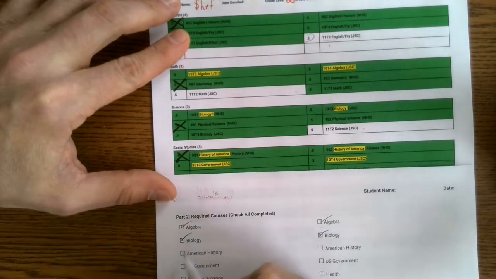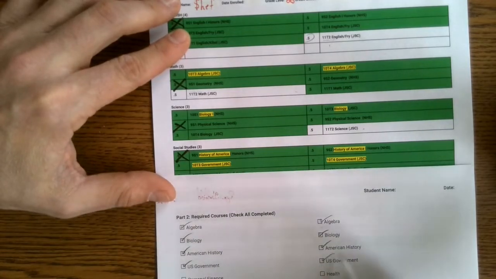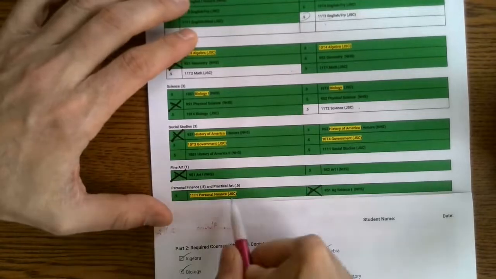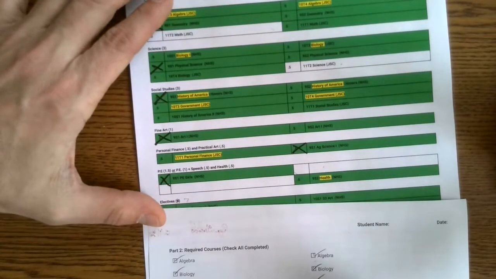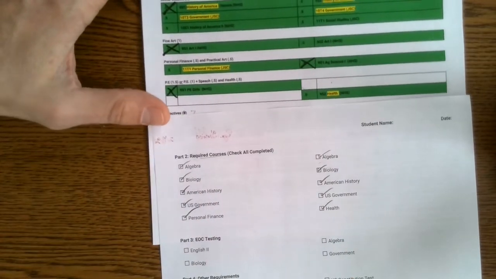American history? Twice. Check, check. What about government? Yep, check, check. Personal finance? Got it done. It's green. And health? That's green as well. I have met all of my individual required course requirements.